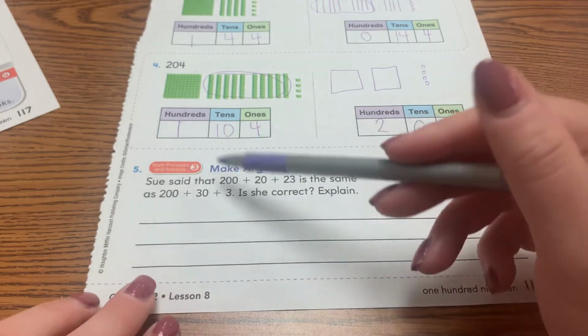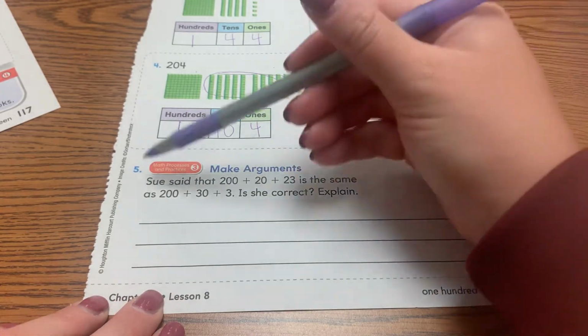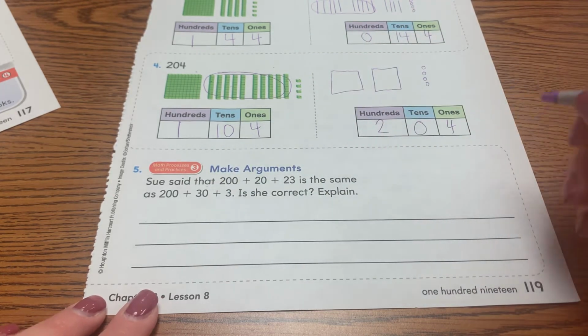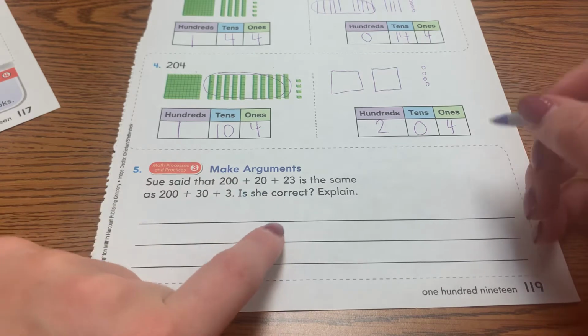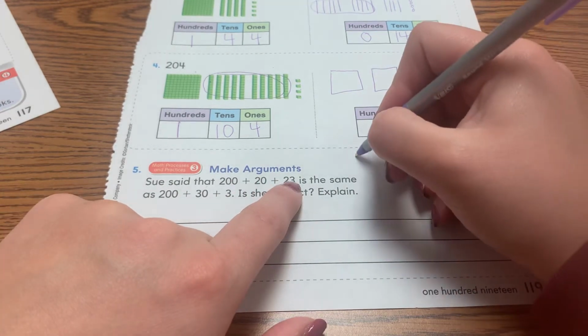Number 5, Sue said that 200 plus 20 plus 23 is the same as 200 plus 30 plus 3. Is she correct? Explain. All right, so 200 plus 20 plus 23. We can do that this way.